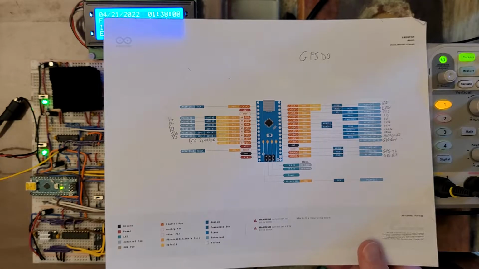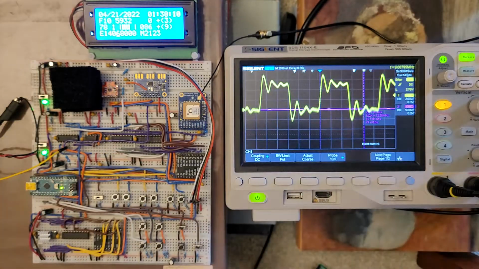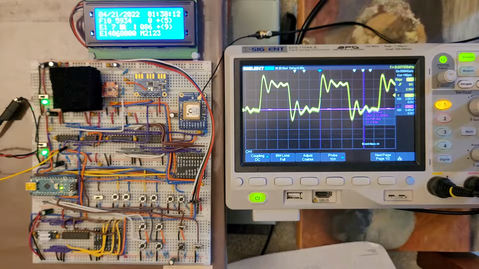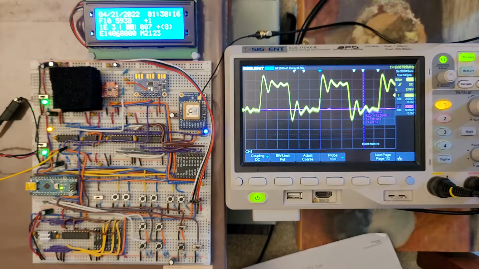So I got around that by just having it read back an analog value, and if it's more than 4 volts it's high. If it's less than 1 volt, it's low.